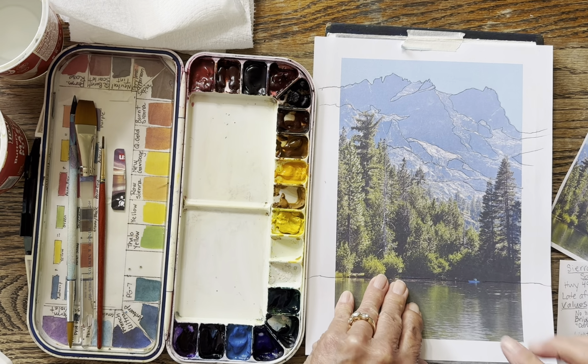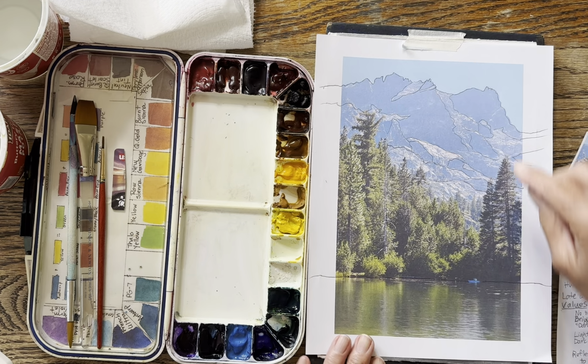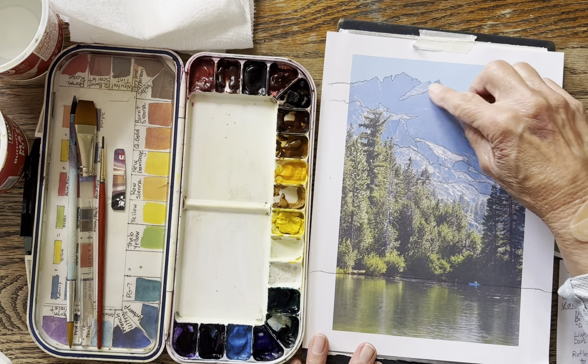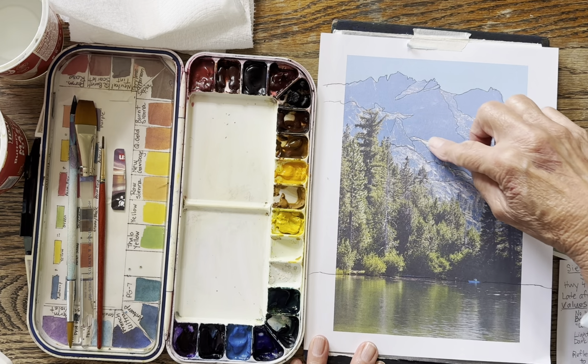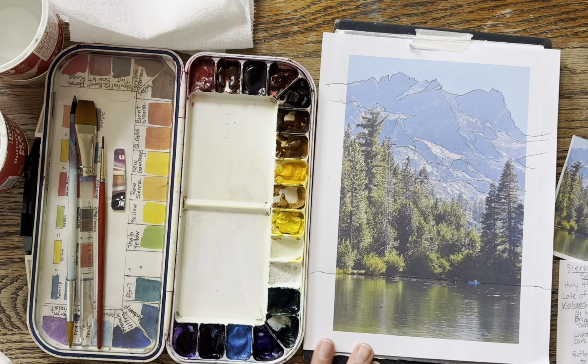And I used water-soluble tracing paper. I didn't put the trees in. I just traced the buttes and the light areas of the buttes and the horizon line. The first thing that I want to talk about is values.